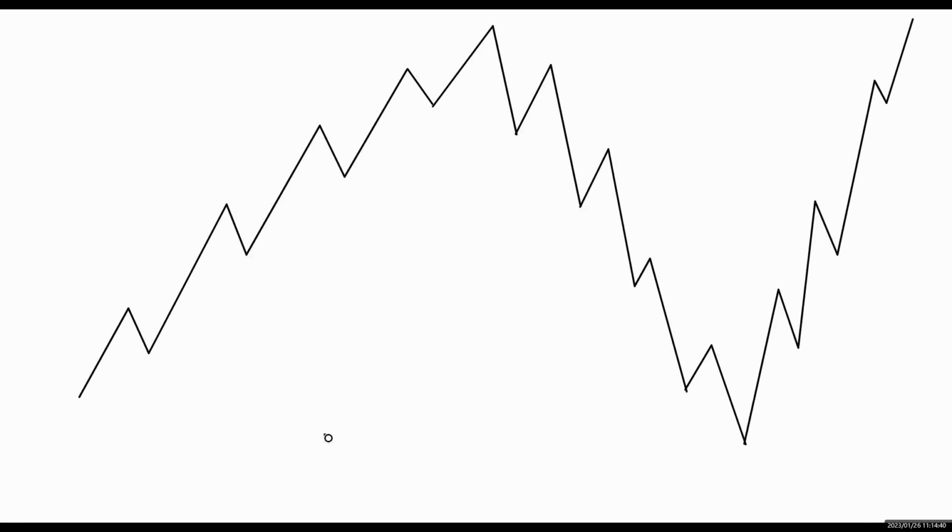Now remember that we said the bullish structure is made up of what? The low. Let me take this as the low. Then we have the higher high, then the higher low, then the higher high, the higher low, the higher high, the higher low, the higher high right here, then the higher low, then the higher high.